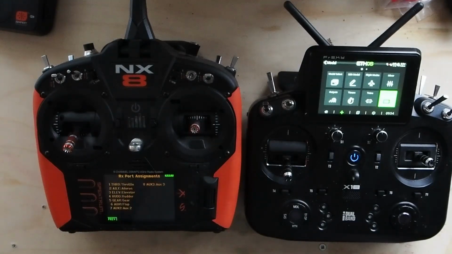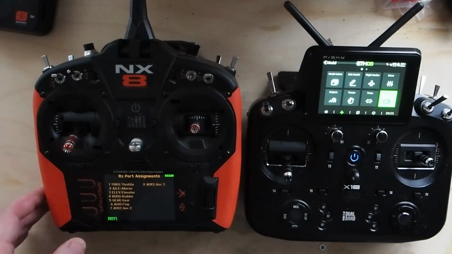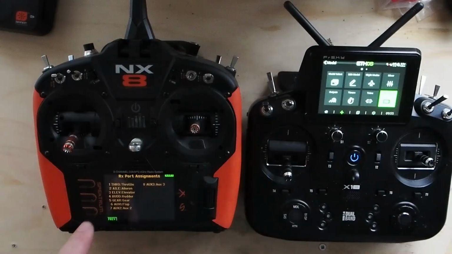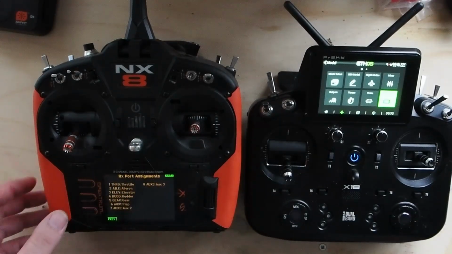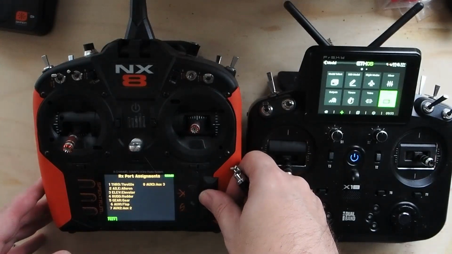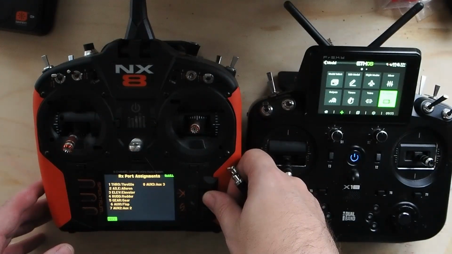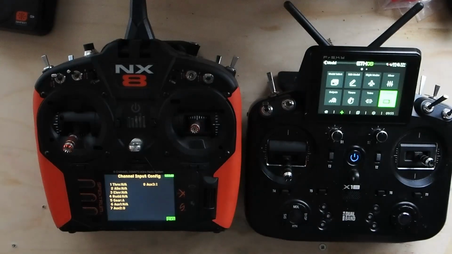So, in summary, the RX port assignments on Spektrum are your channel assignments, not your RX port assignments. And let's go back down to previous. Channel input config is your function input config. It assigns inputs to functions for auxiliary functions only.